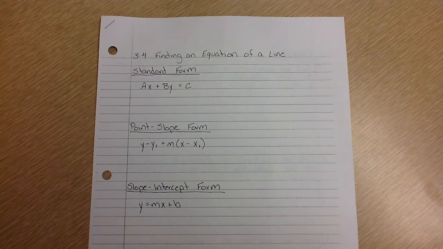Okay, section 3.4, found in your book on page 118. The objective of this lesson is to find an equation of a line, given its slope and a point, or 2 points, or its y-intercept, okay?